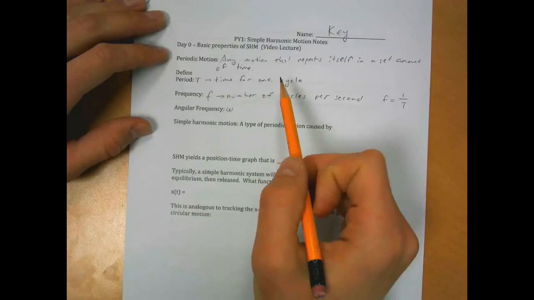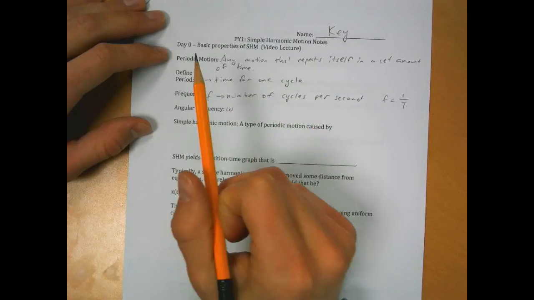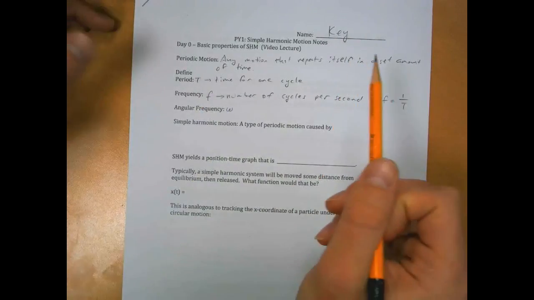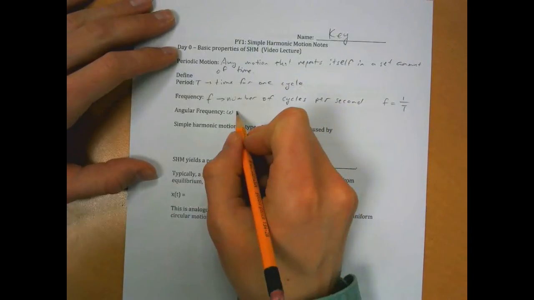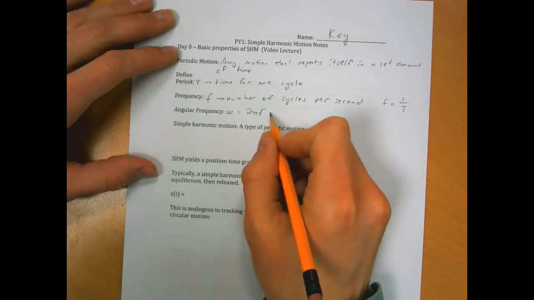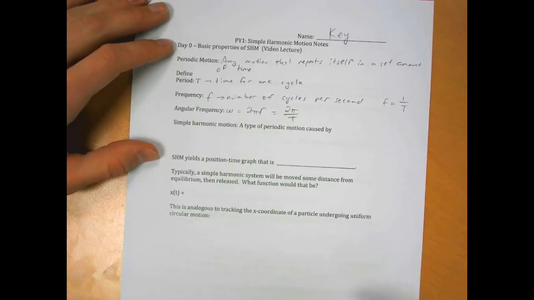If you take a periodic motion and you treat its period as being a full cycle, as being 2 pi radians, then that gives you an idea of what angular frequency is. Formula is 2 pi f or 2 pi over period.